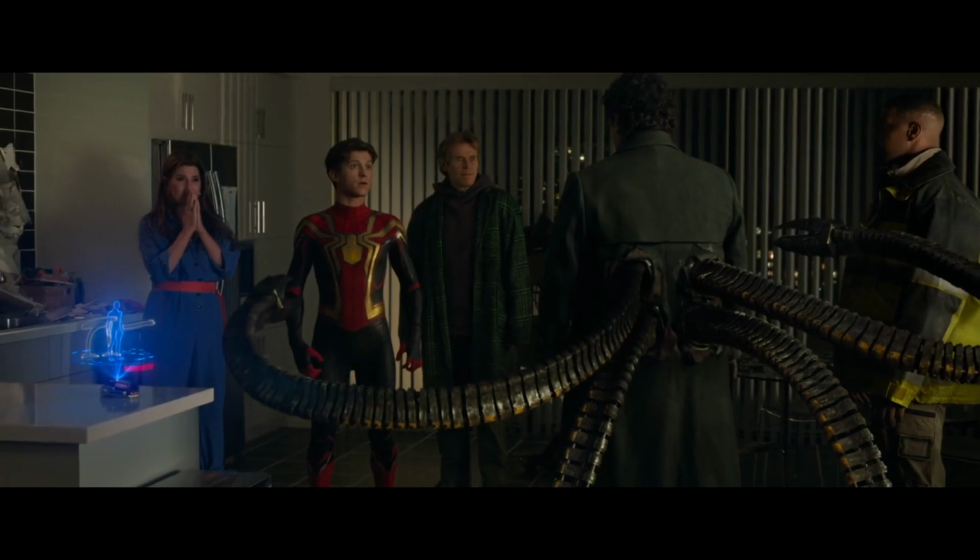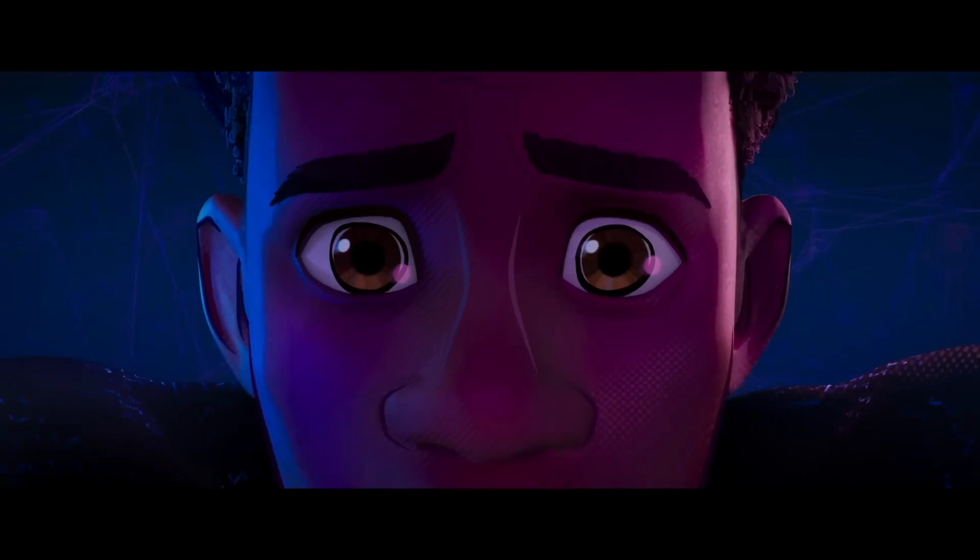And the reason he hates them is because they risk the lives of the many to save a few villains. Just like Miles is going to place the multiverse at risk in this movie. So this is not just like a random Easter egg.